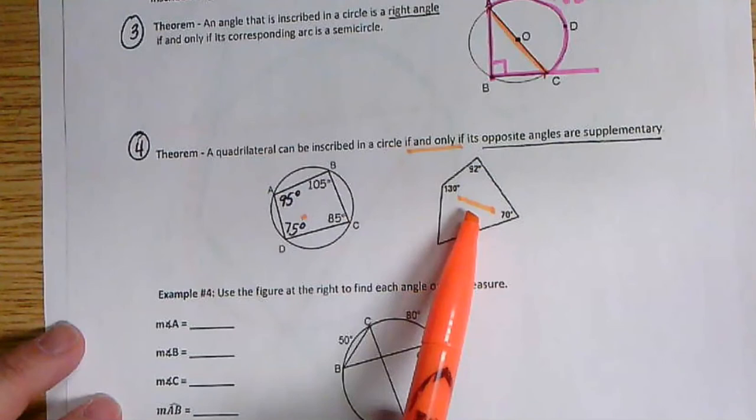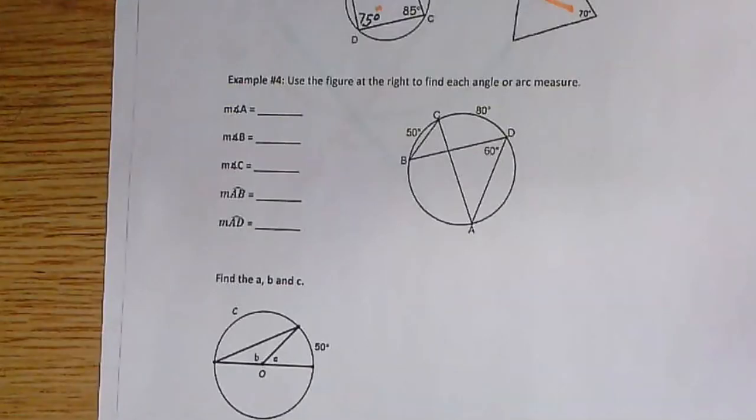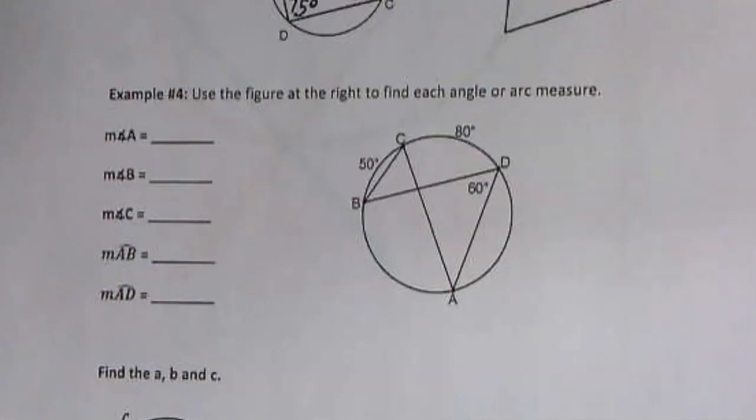All right, so let's look at a couple of examples here that use several of these theorems. Example 4. I'm sorry if the resolution's a little off; I'm trying to make the video work a little bit faster here.